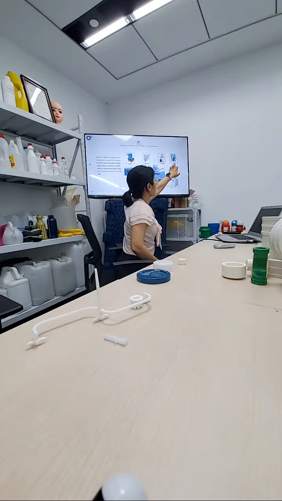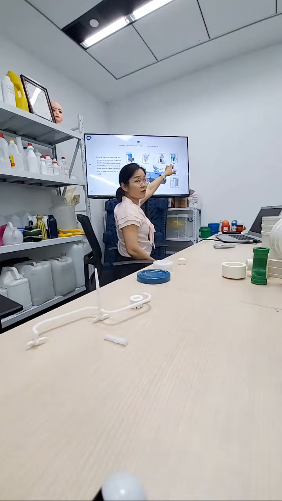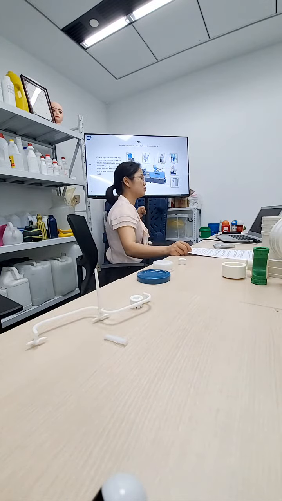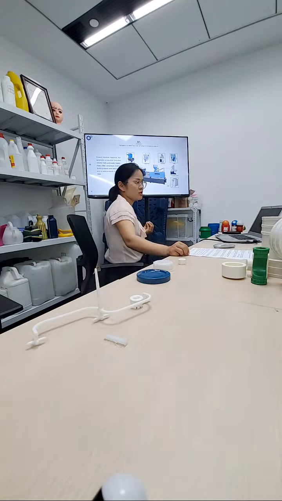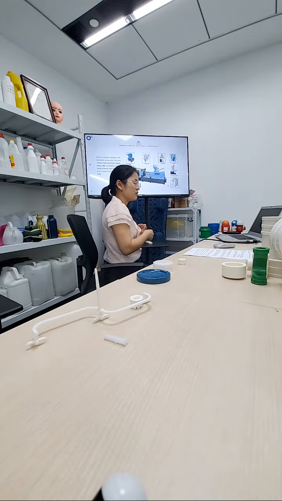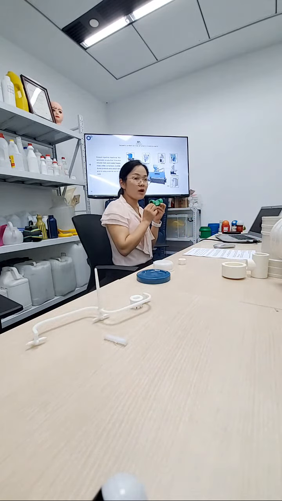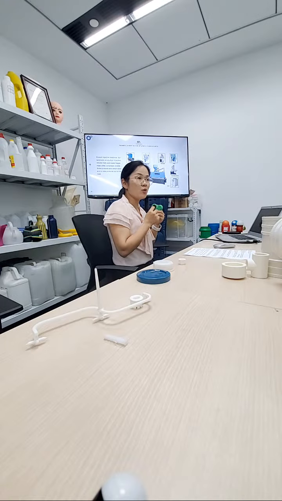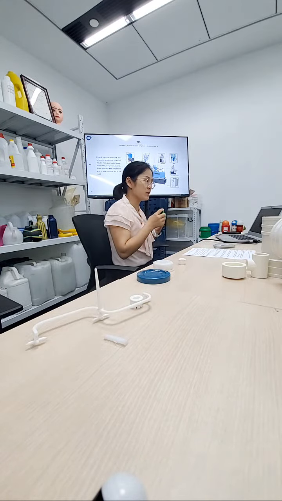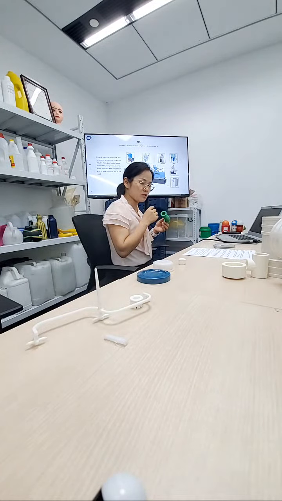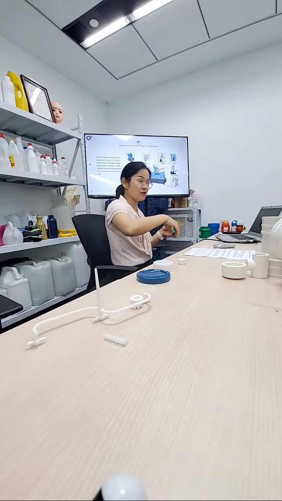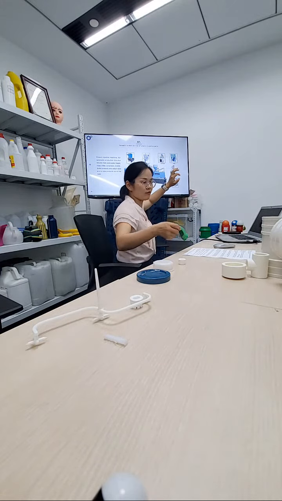This one is the mixer. Mixer is for mixing the color material into the PE, PP, PPR materials evenly to make sure the color of the products is even. Like this one, this one is green color, so we need to add the green color material into the PPR material, then mix them evenly, then suck it into the hopper for producing.